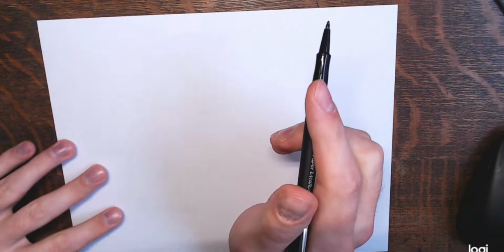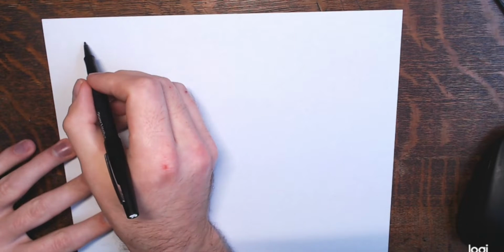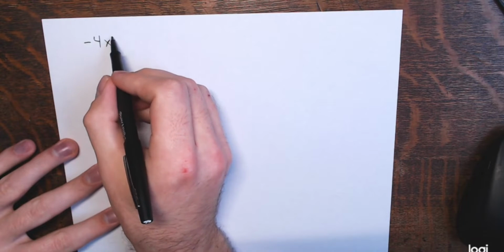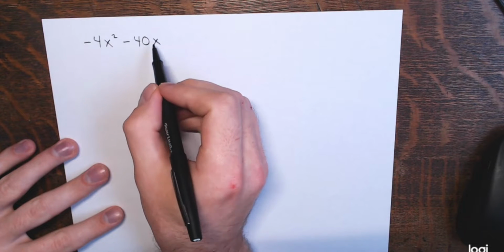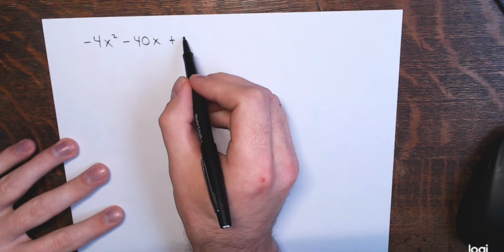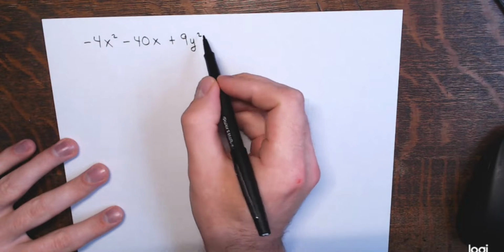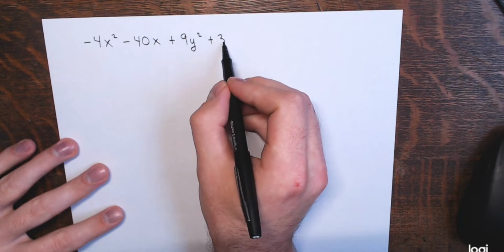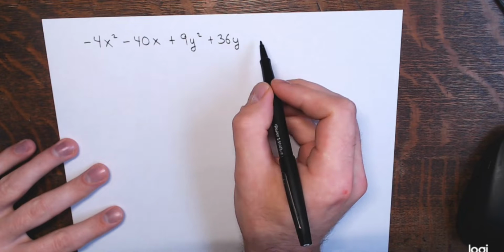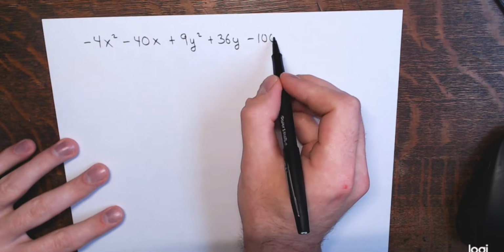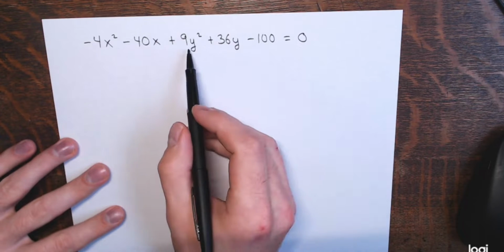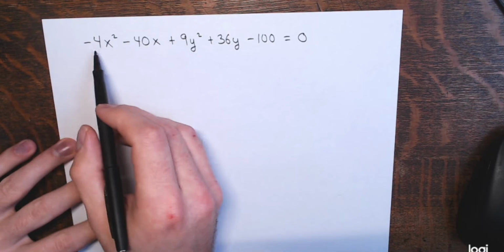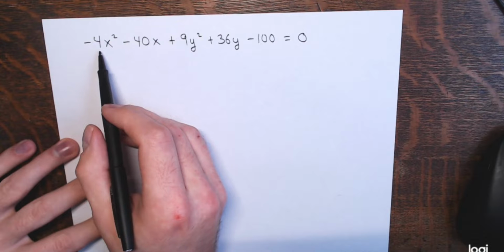All right, so we have negative 4x squared minus 40x plus 9y squared plus 36y minus 100 equals 0. All right, so I'm going to start with the y's because they have a positive square as opposed to the x's with the negative coefficient on the square term.